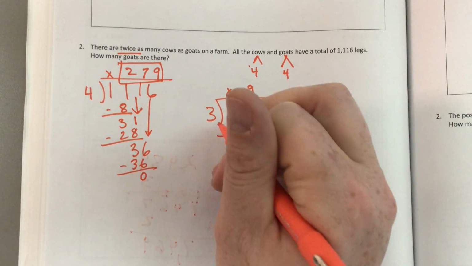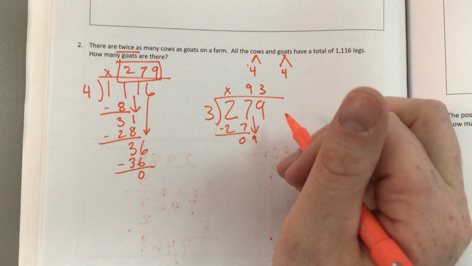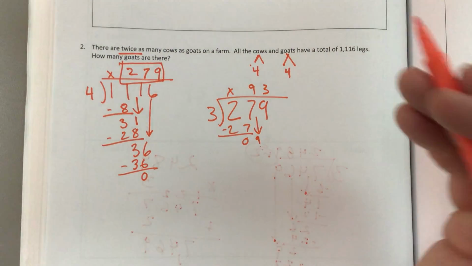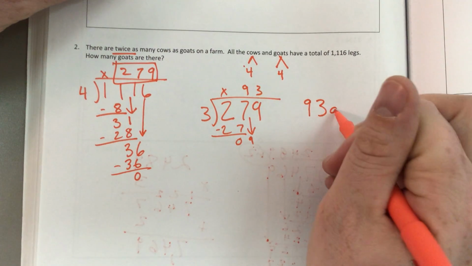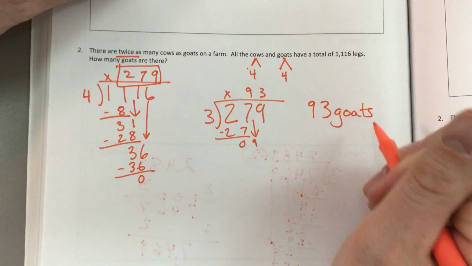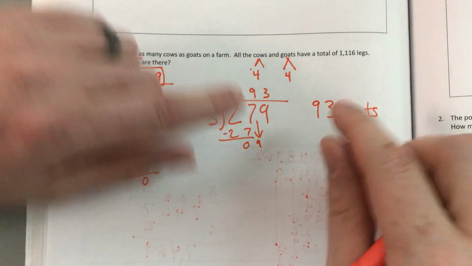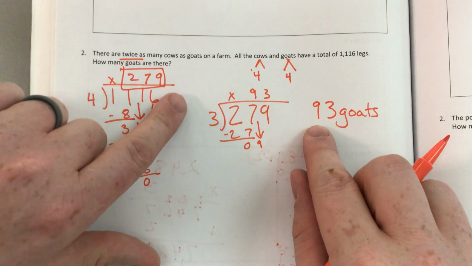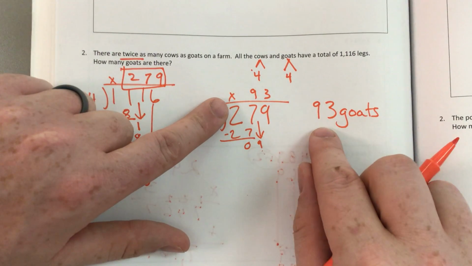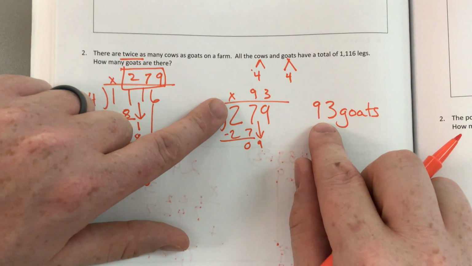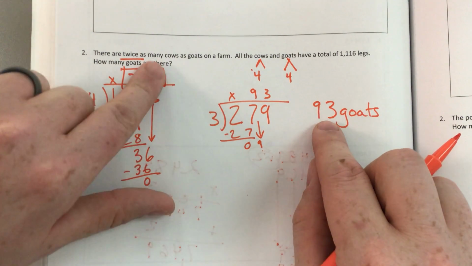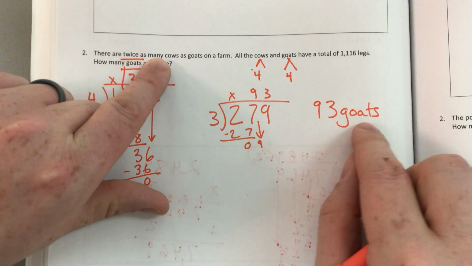Bring down the 9. 3 goes into 9 3 times. So we know that there are 93 goats on the farm. To figure out how many cows, well, we could either take 279 minus 93, and that would be the number of cows, or we could do 93 plus 93 because we knew that the cows are 2 times as many as the goats.